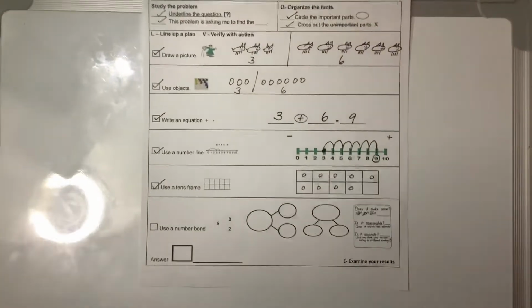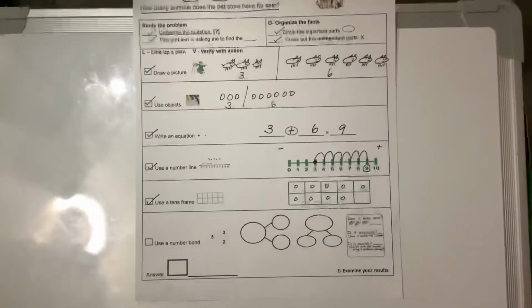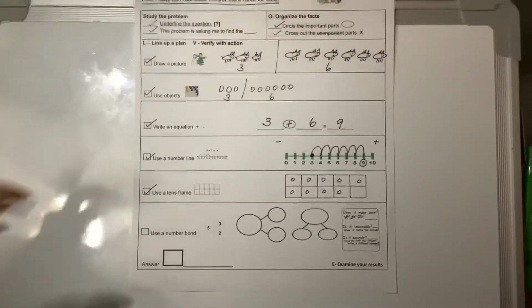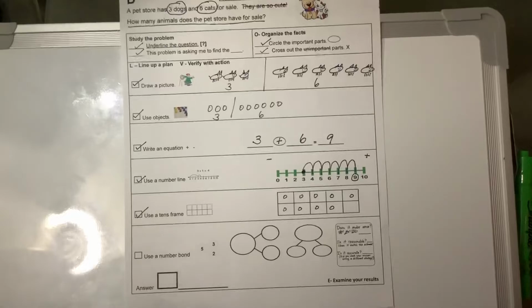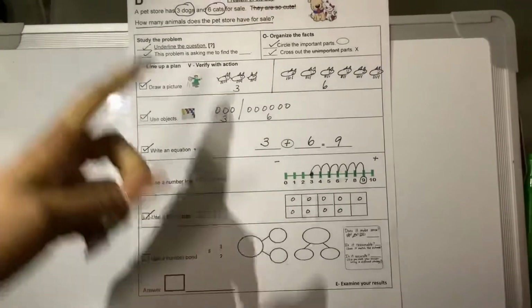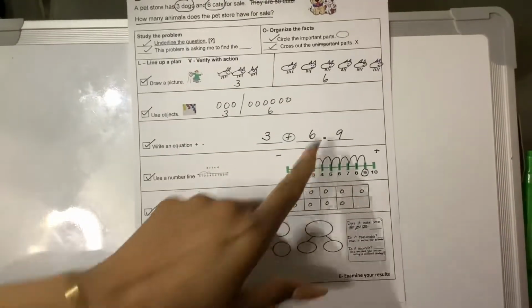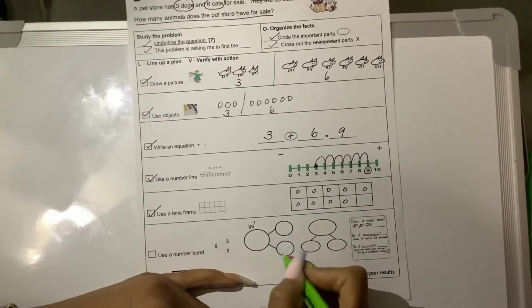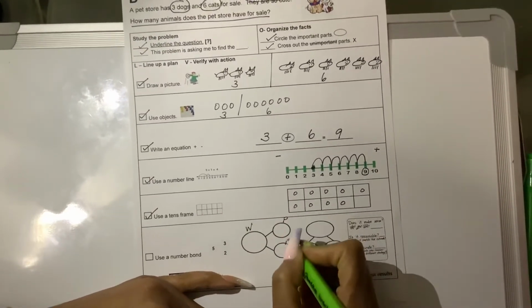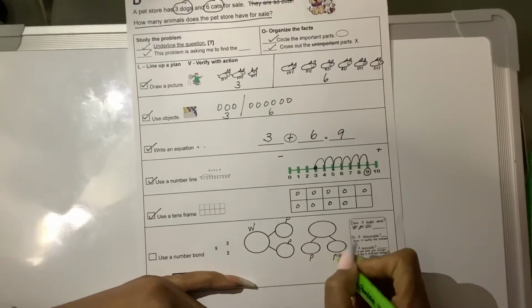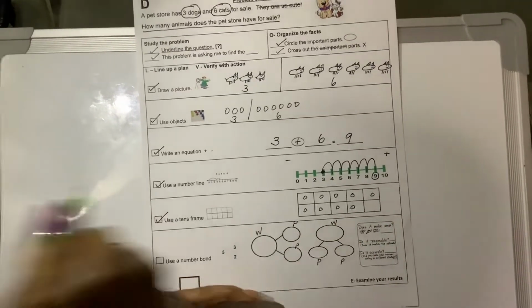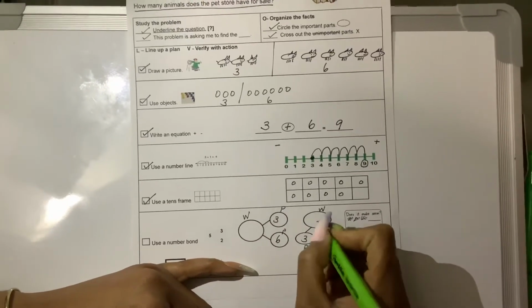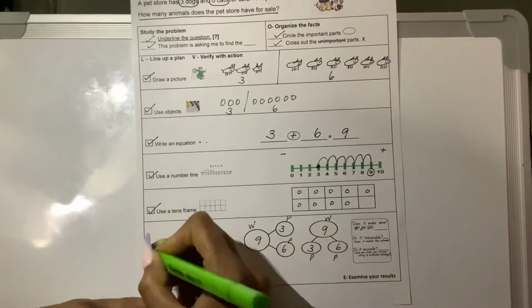Our last thing is to use the number bond. And I want you guys to pay close attention. Remember that this is a putting together problem. So we have 2 parts. What are our parts? 3 and 6. So let's label. The whole has the 2 arms coming out of it, part and part. So we have part, part, whole. And the parts were 3 and 6. And the whole was 9 when we counted.